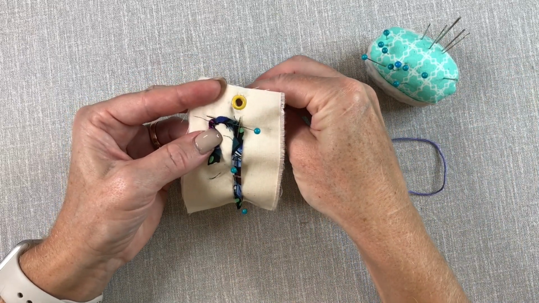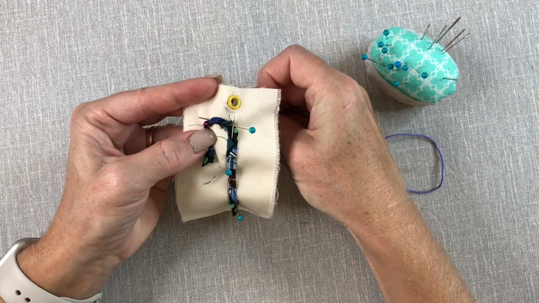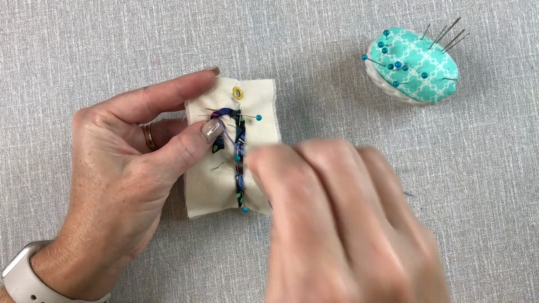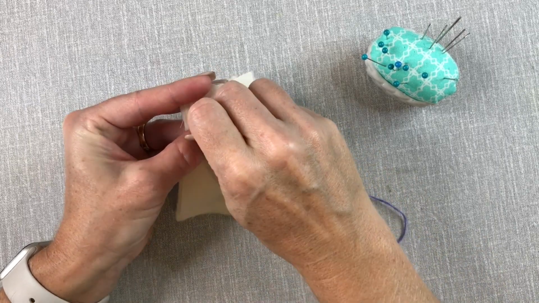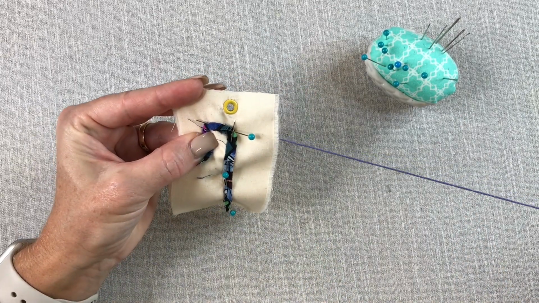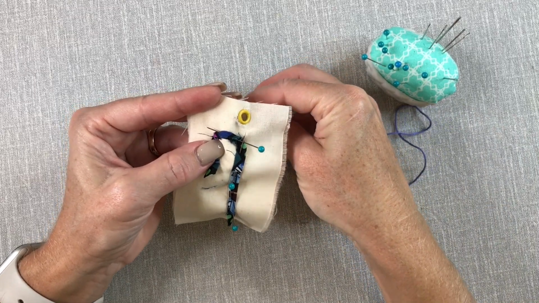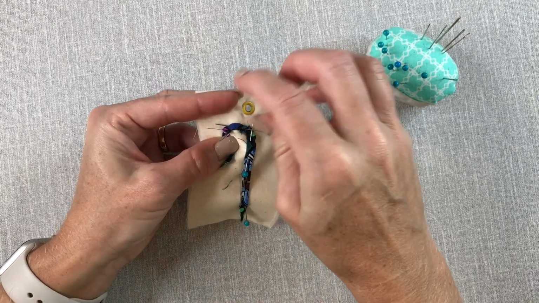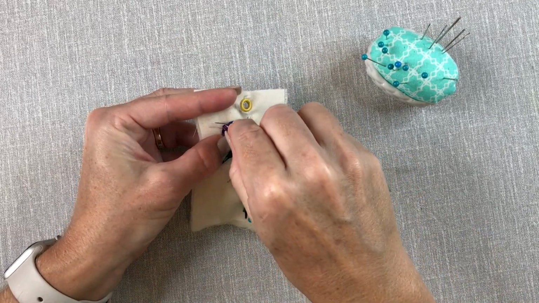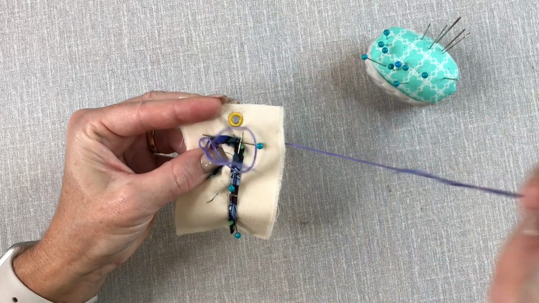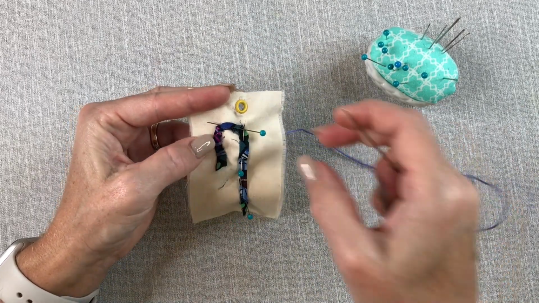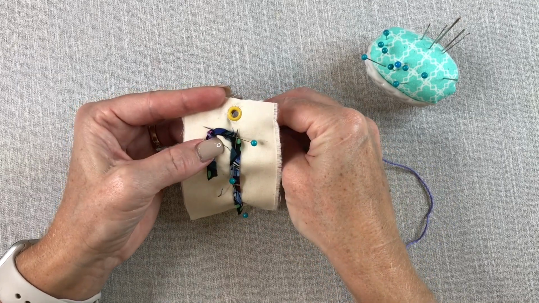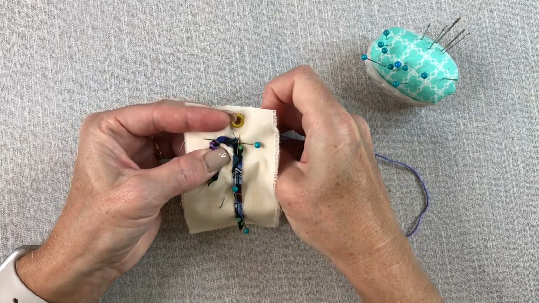I'm going to again skip just a little bit, about 4 stitches in length, come up beside that fabric and stitch 2 more stitches in place. Now I'm starting to really hold this piece down. I can play around folding the fabric as I go to make it nice and smooth. And I'll come up over here, again continuing with these stitches.